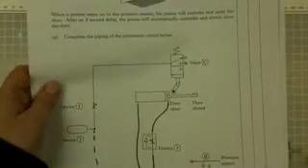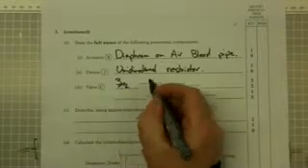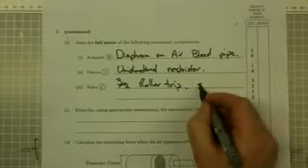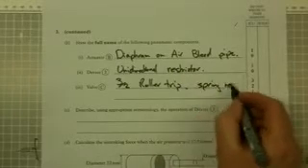Device 3 is here. Well, it's a very fancy restrictor, only restricts in one direction, so it's a unidirectional restrictor. And finally, valve C, it's a 3-2, it's actuated with a roller trip and it's a spring return. So 3-2, roller trip, spring return. 4 marks so far.